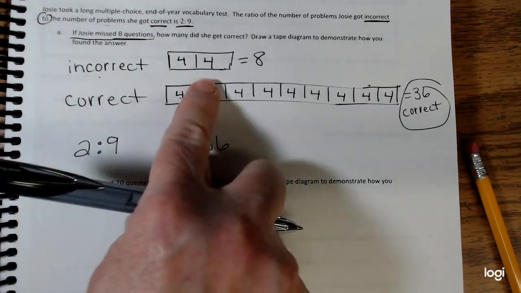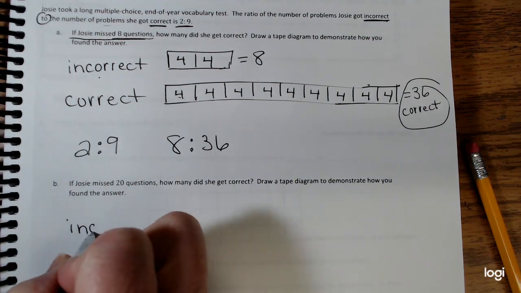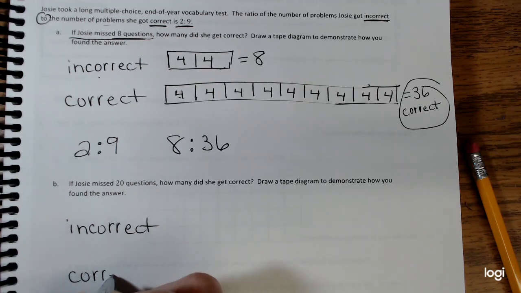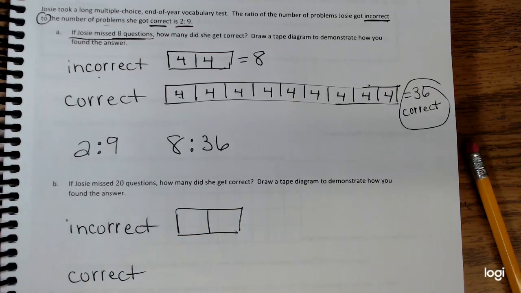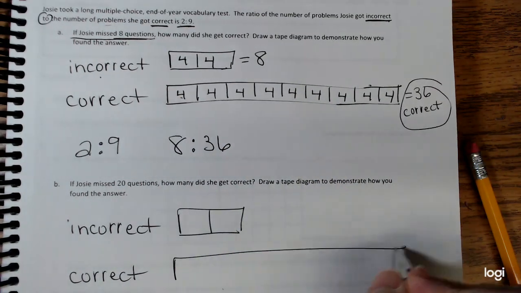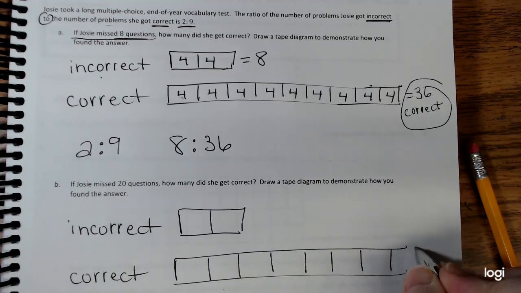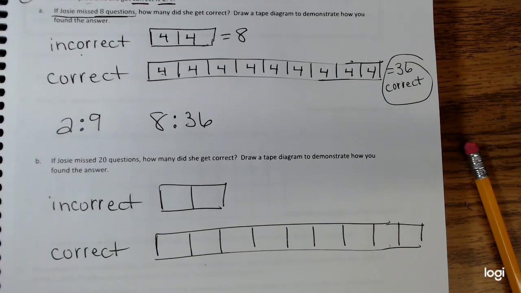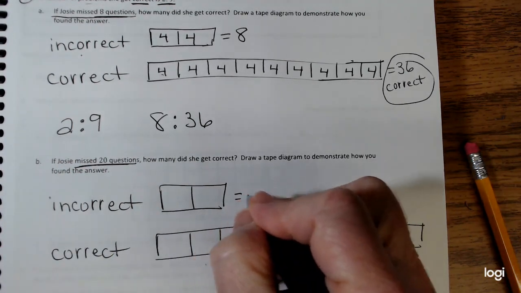Well, once again, we're going to keep our original ratio. Incorrect is 2. Correct, remember, was 9. She missed 20 problems. Missed means those are the ones that are incorrect.